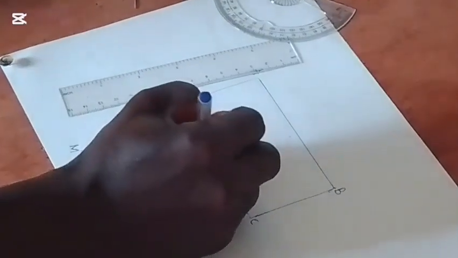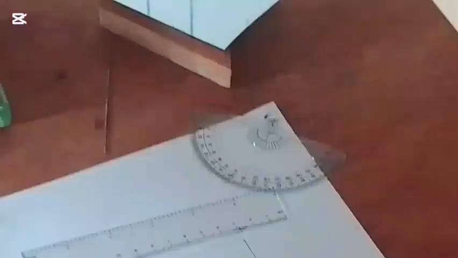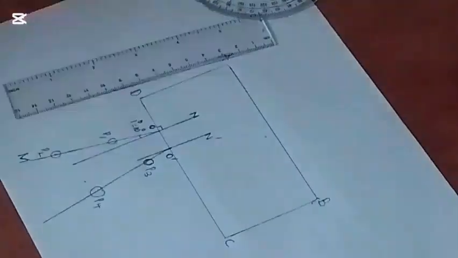So this is my O prime, this is my N prime. So I've joined that, I've gotten my perpendicular line.